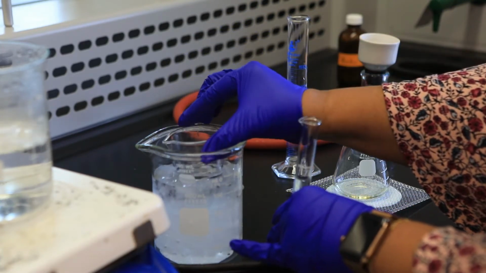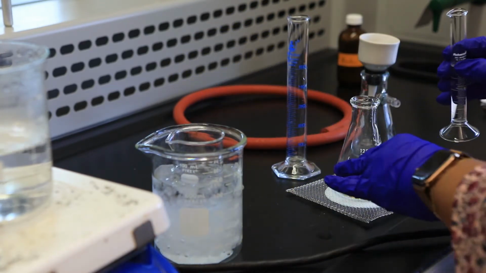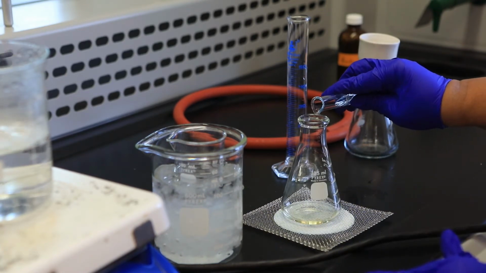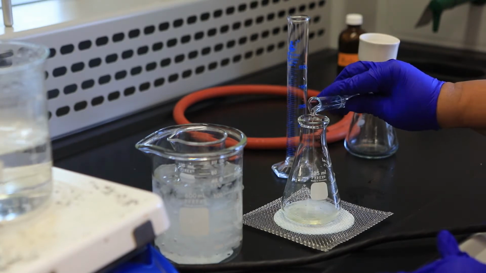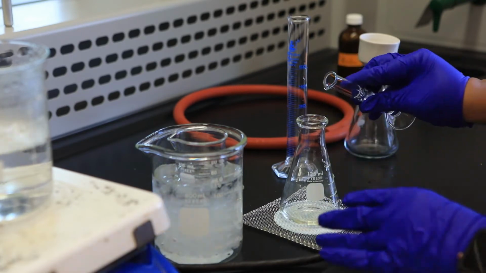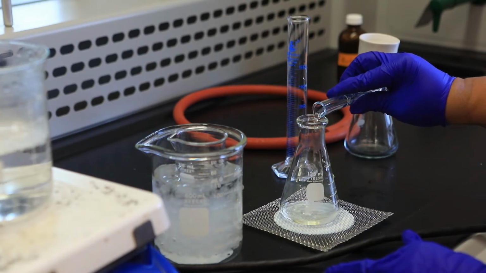Then I'm going to slowly, in about 1 to 2 mL increments, add that to our product. The goal here is that we're going to be initiating crystallization.